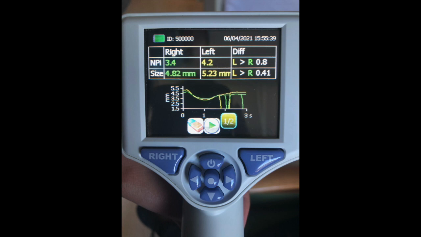Before diving into what these numbers mean, I want to emphasize the importance of having a baseline reading for high-risk patients on the pupillometer from when they're first admitted to the unit. Now, the first screen looks at two different things: NPI, or the Neurological Pupil Index, which shows pupil reactivity. This is the main number we pay attention to.